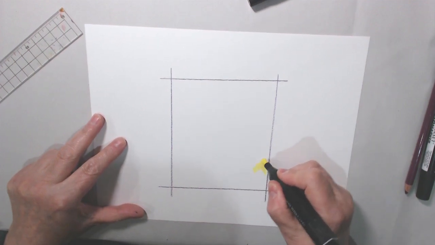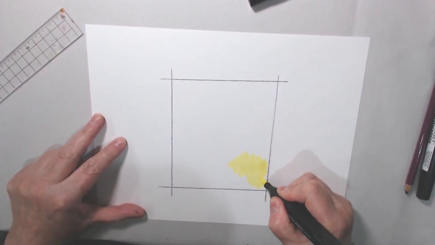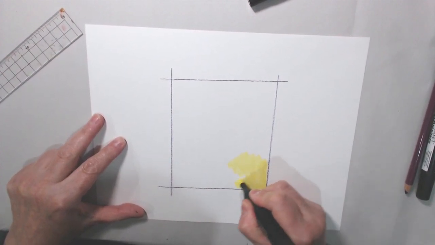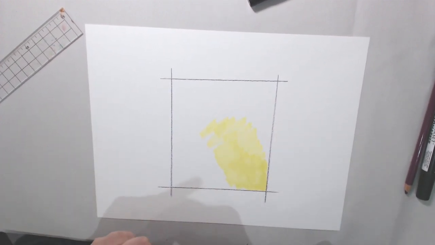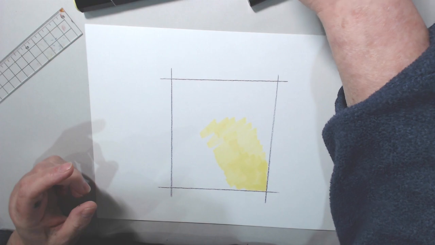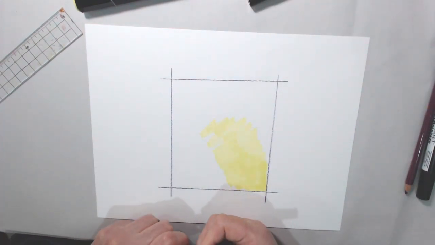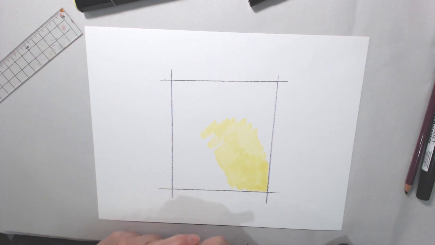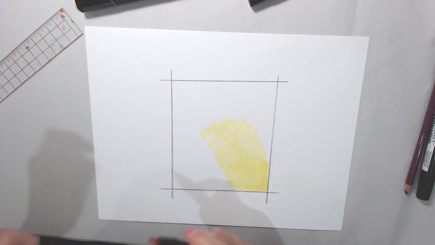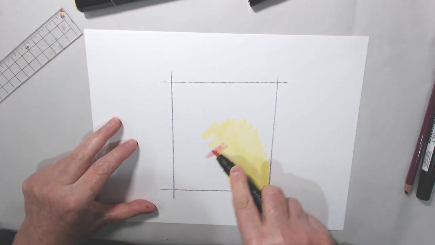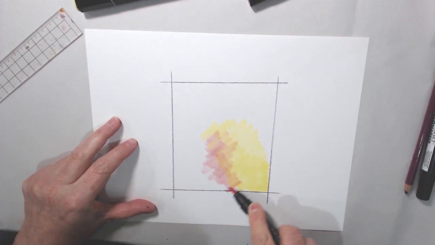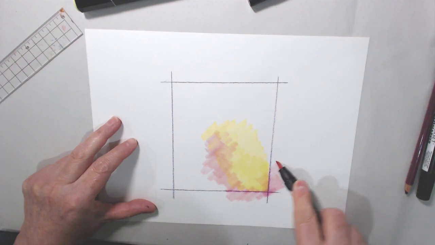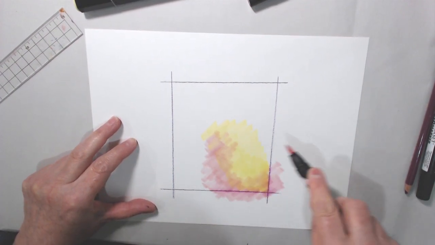Okay, so I'm going to use some bright colors like yellow or orange or pink. It doesn't matter how you use these. Just make sure that you're filling the space evenly. Don't leave any white showing through, and you can overlap your colors. We're just trying to make a fun background for our drawing.